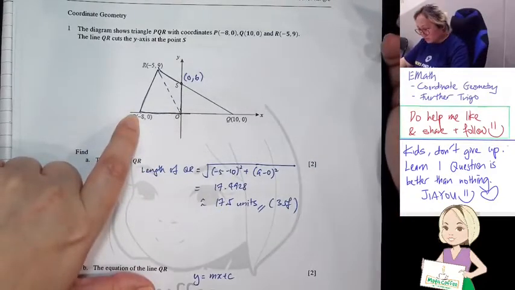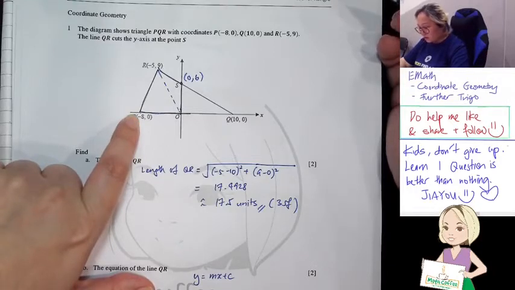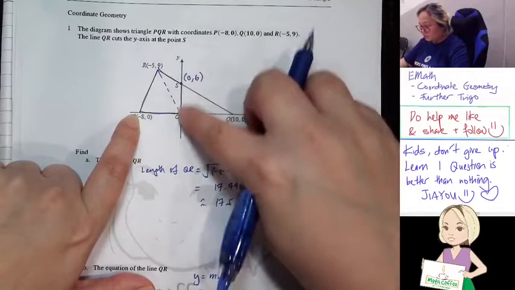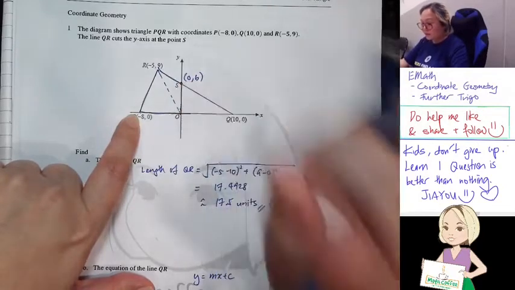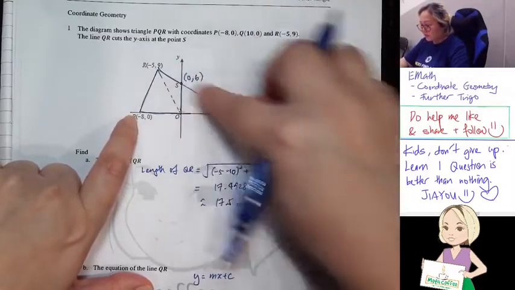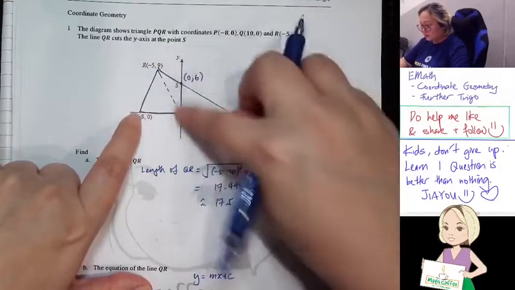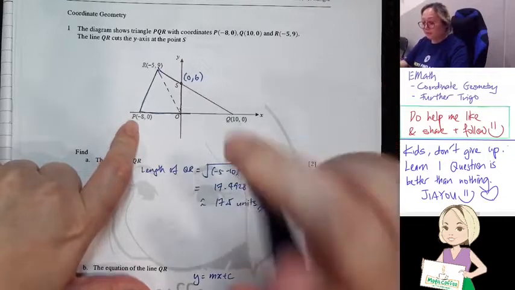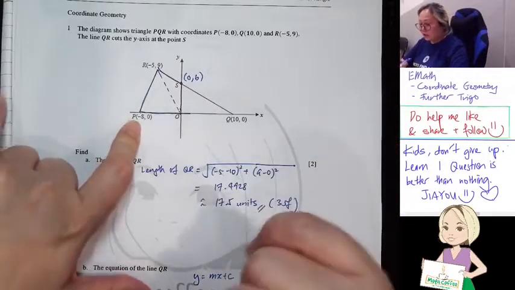Big triangle minus, why not area of big triangle minus small triangle? May I understand where is your big triangle? Oh, this triangle minus this triangle, is it? Let me see. This one minus this. No, this one minus this. Also can.